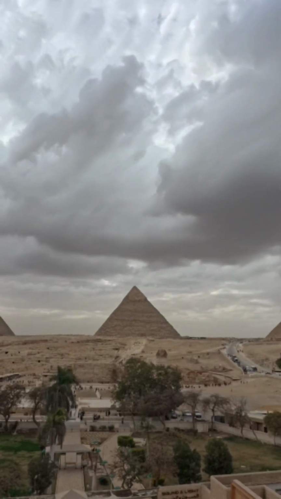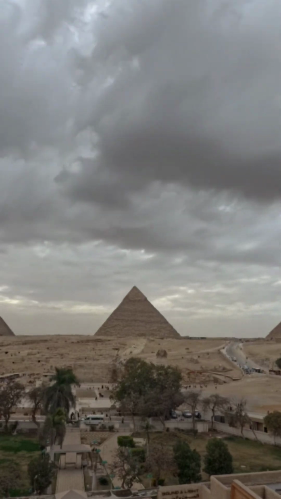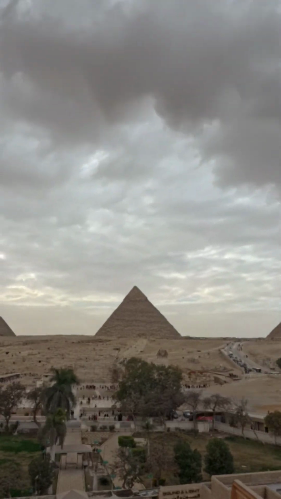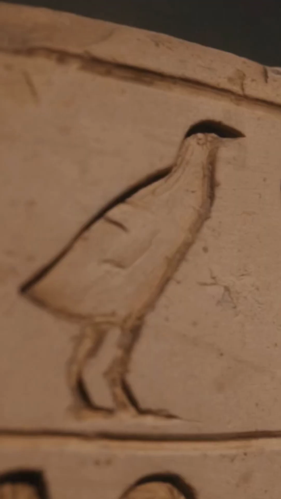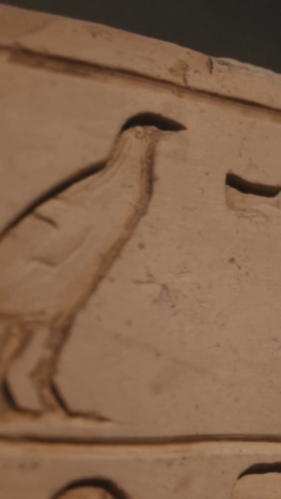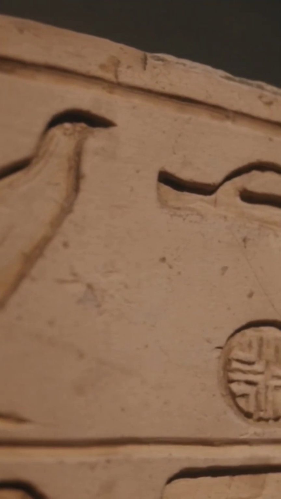Before the rise of monumental pyramids, ancient Egyptians buried their dead in simple rectangular mud brick tombs called mastabas. These tombs were flat-roofed and only a few meters high, designed to house the deceased's remains and personal belongings for the journey to the afterlife.